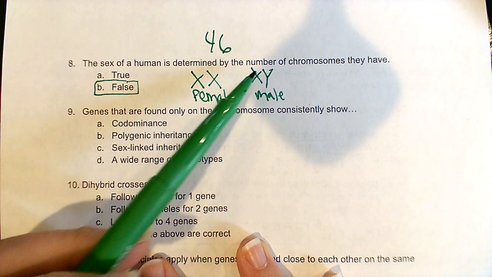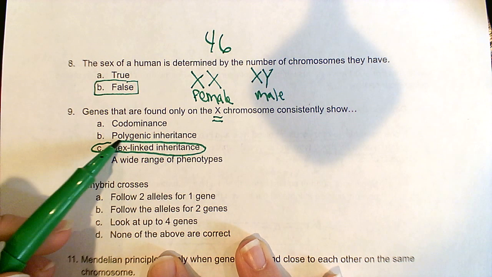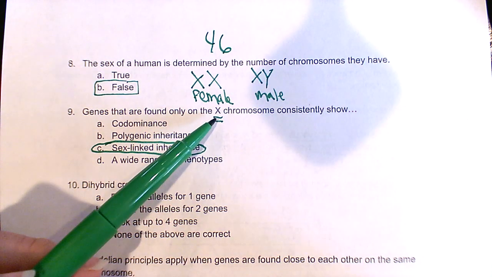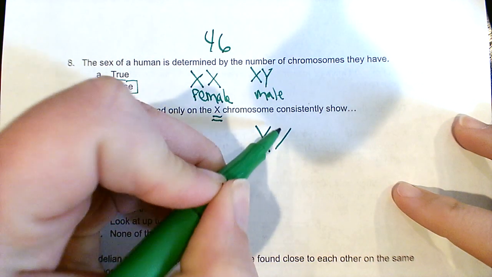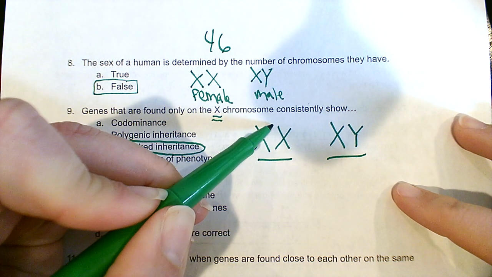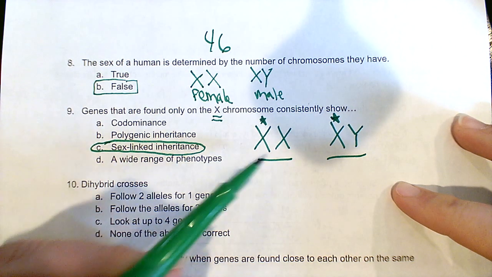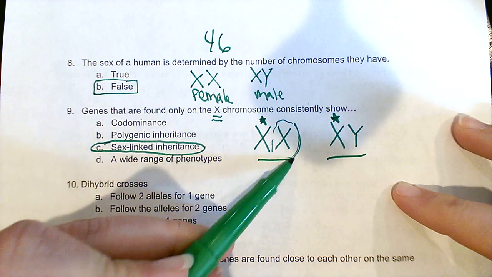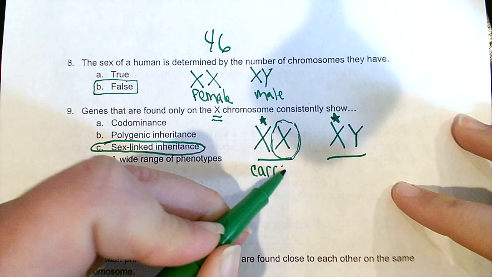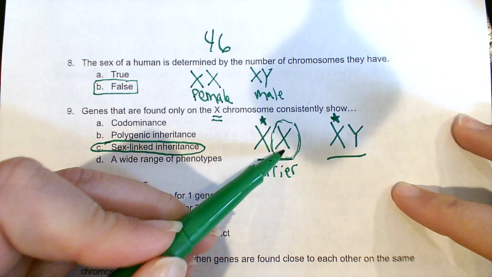All right, 9, genes that are found only on the X chromosome consistently show. Okay, so we just kind of talked about, remember, X's have to do with gender, so that's going to be our sex-linked inheritance. And remember, people associate the X with female, but X-linked traits are more likely to show up in males, because even if this one has the instructions for some disorder, a female would have kind of a backup. Okay, so a female is going to have one good set of instructions. They're going to be able to be what's called a carrier, where they have one of those alleles for the disorder, but they don't show the disorder because they have this backup X.